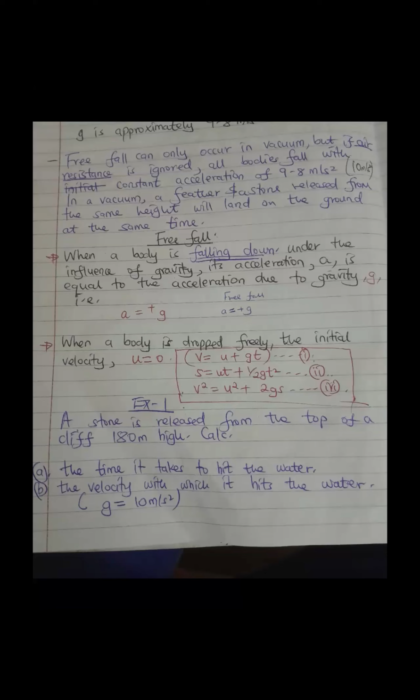As I share, can you do this question? A body is dropped freely from the top of a tower 45 meters high. Calculate the time taken by the body to reach the ground.